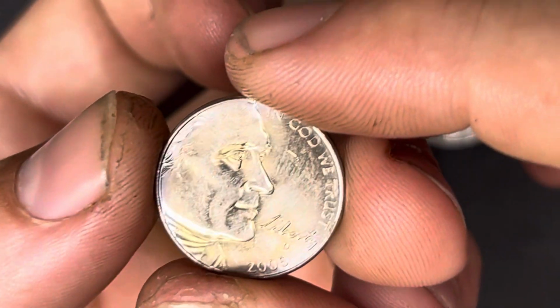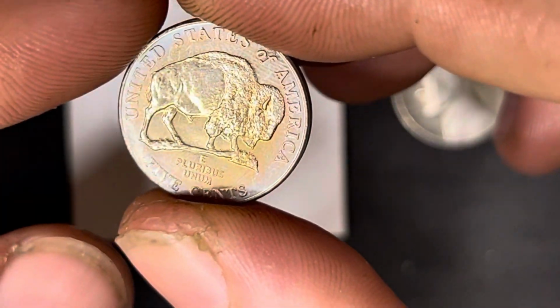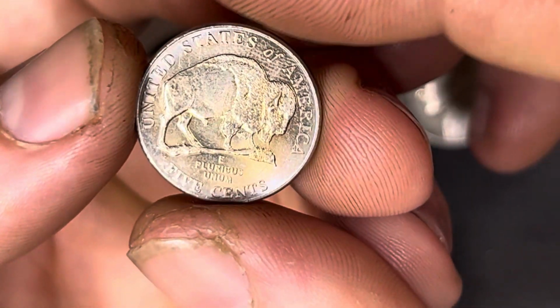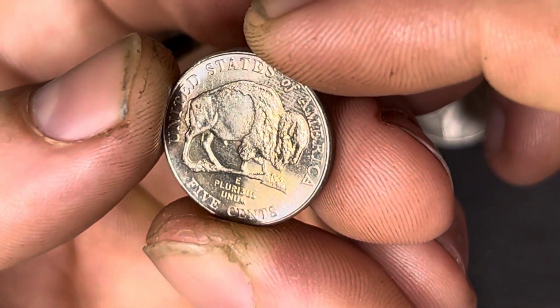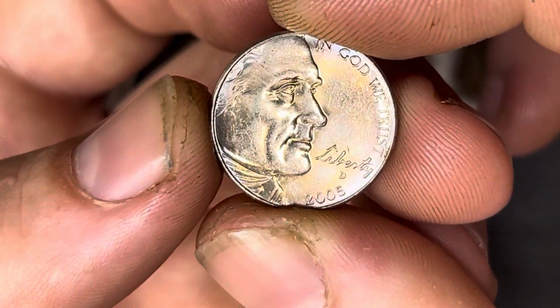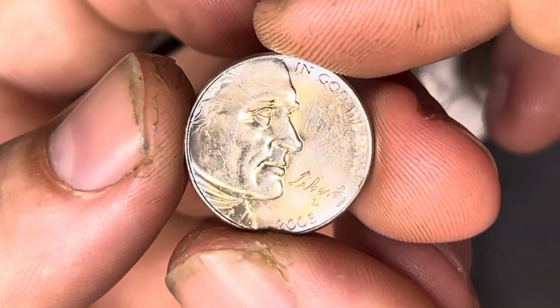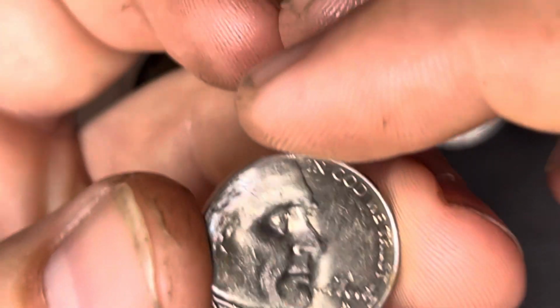Maybe it was in a book and the edge was protected somehow. Anyway, this is a pretty nice example. Again, I found this coin roll hunting. I could easily go out and buy a brand new looking BU version of these for pretty cheap, but I like the ones that I find coin roll hunting.